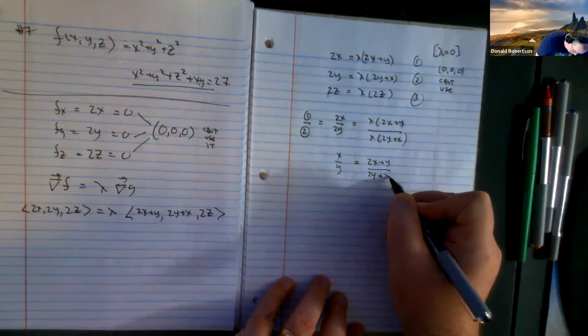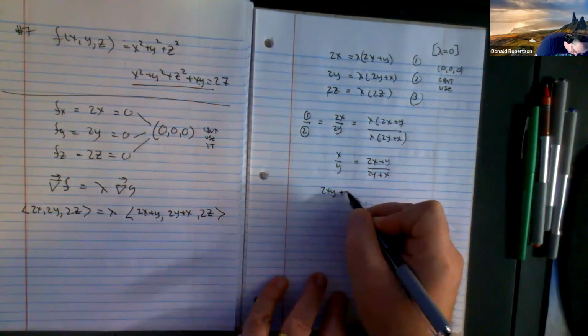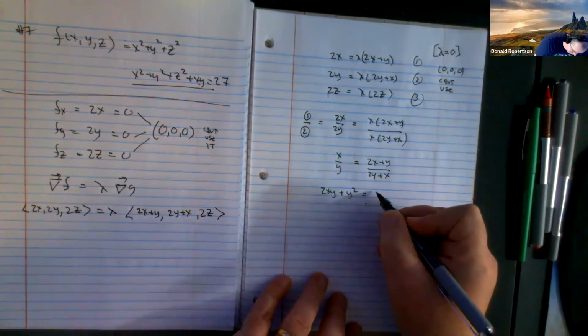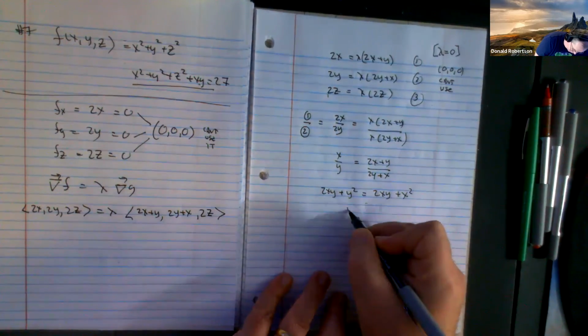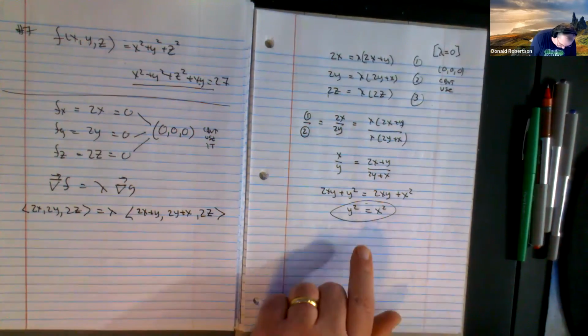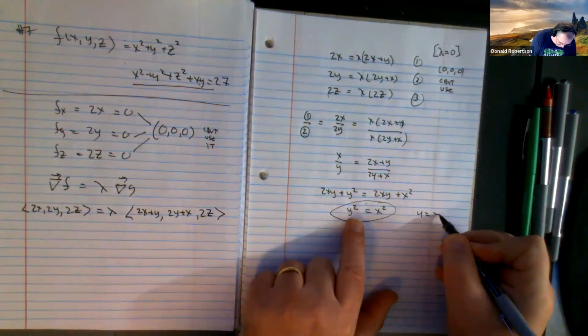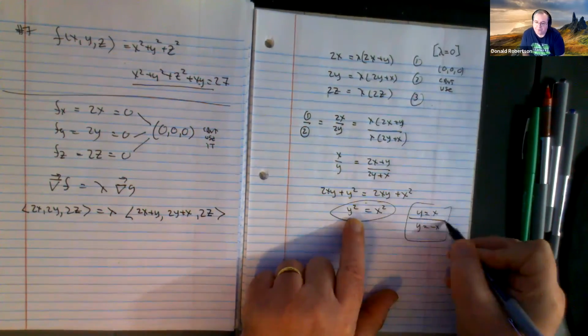If I do some cross multiplying, I get 2xy plus y squared is equal to 2xy plus x squared, which means that y squared equals x squared. You agree that's quite useful to know? Because that means that y is x and y is negative x. You see, we have a way of connecting those two.